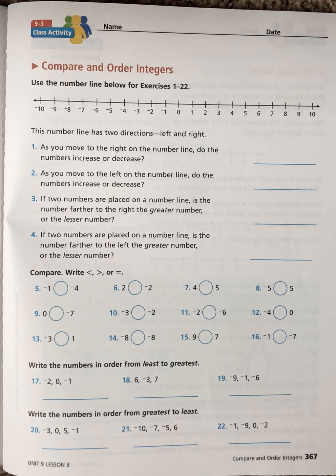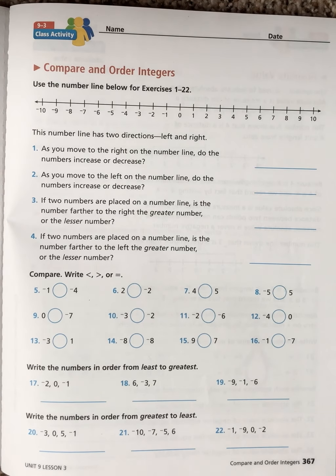Hey 6th graders, this is lesson 9-3 and today we are learning about comparing positive and negative numbers, which one is greater, which one is less, as well as a term called absolute value that we'll learn later in the lesson. So let's go ahead and get started.